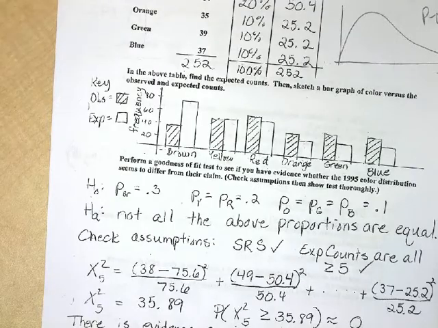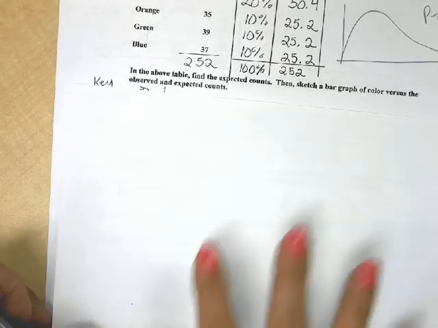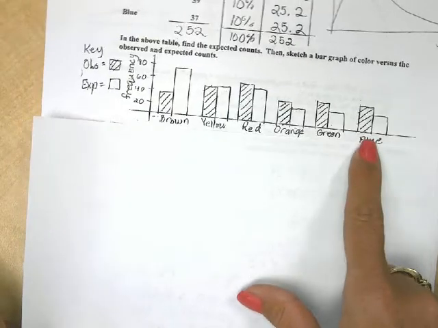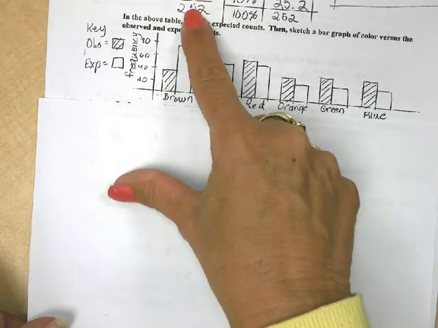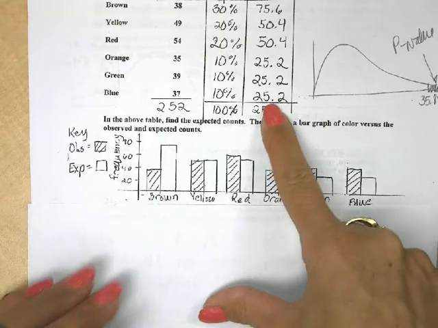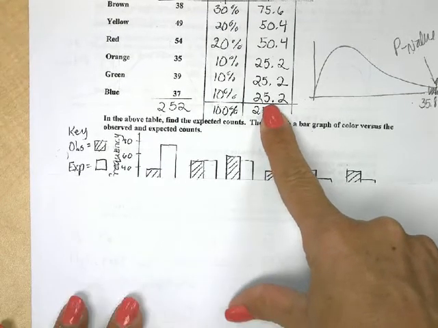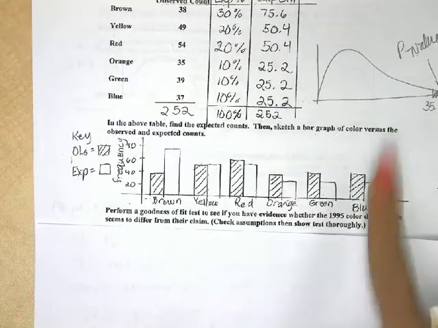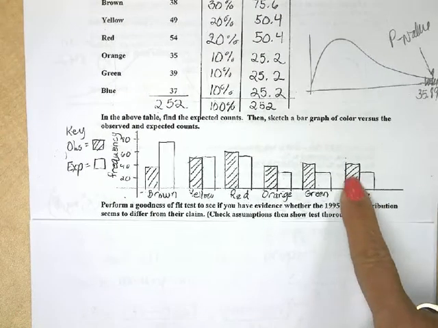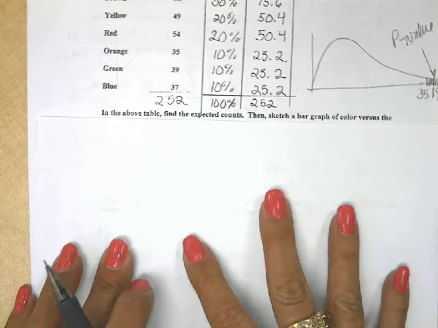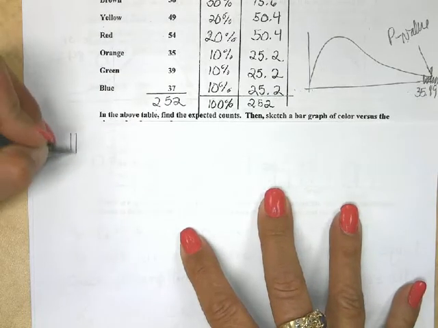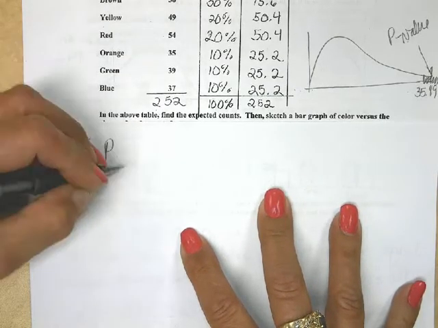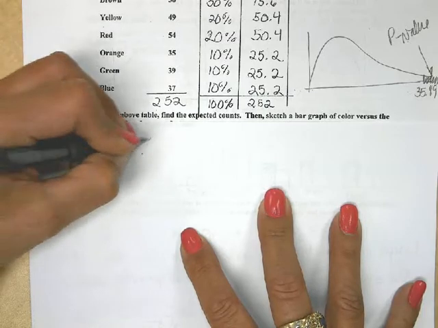Let me peek over here. Well, we don't have that information here, so we'll have to add that on. And you may want to grab another little sheet of paper. But we're going to find out now whether, let's check, I'm suspicious of blue. I think blue may be off. We had 37 in our count, and we really were only supposed to have 25.2. So that one seems to be off. And again, on my bar graph, that seems to be a little bit of a differential there. So we're going to do a little test. I'm going to test whether the proportion of blue is actually equal to 10%.